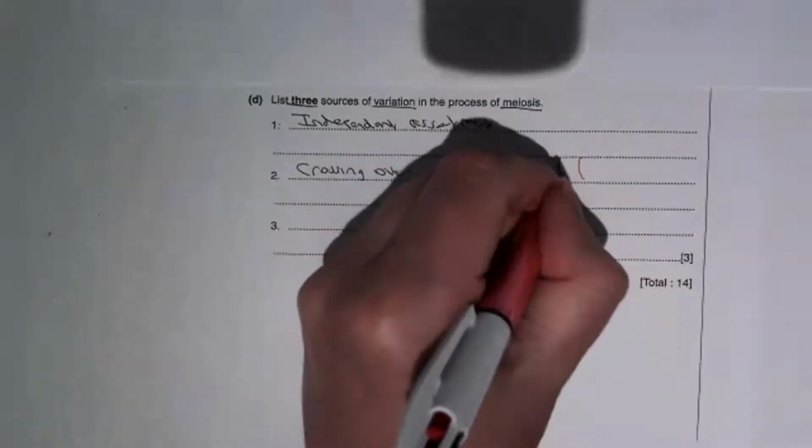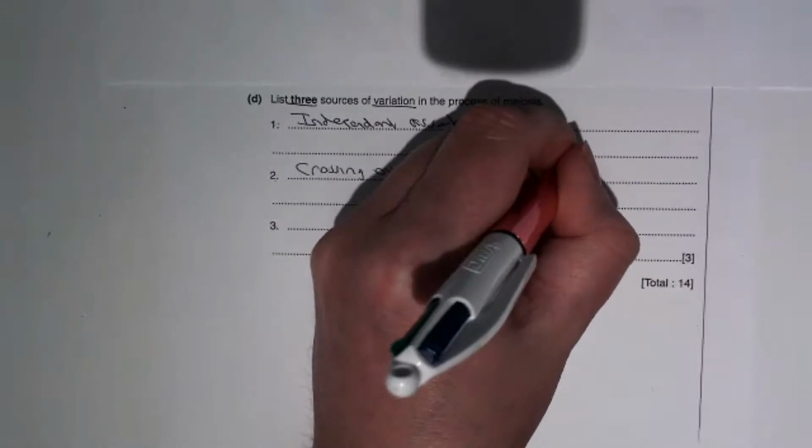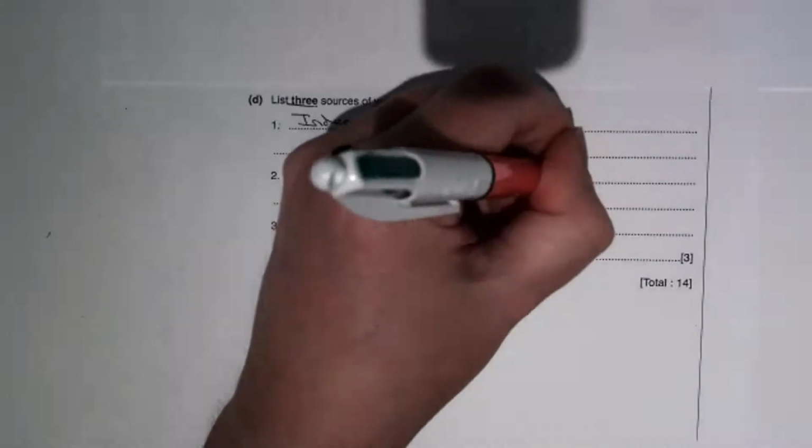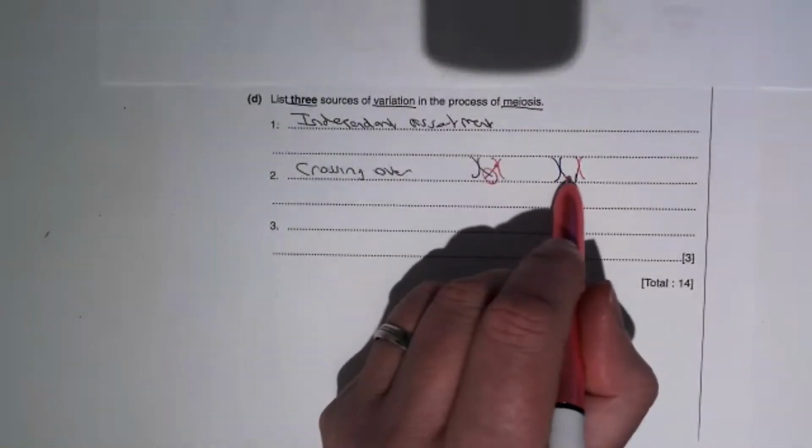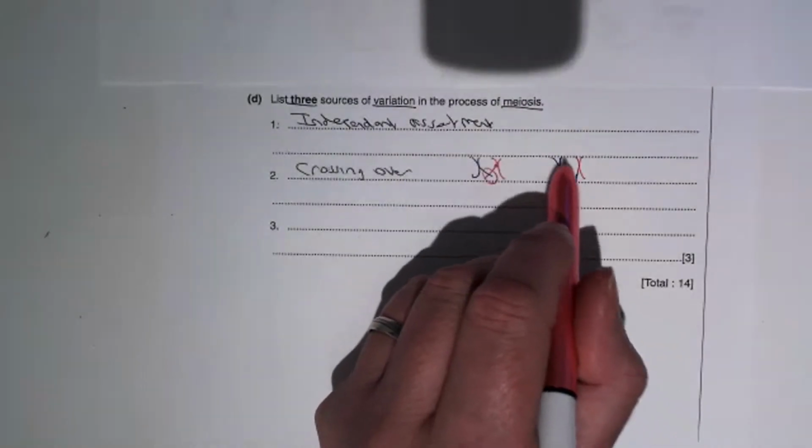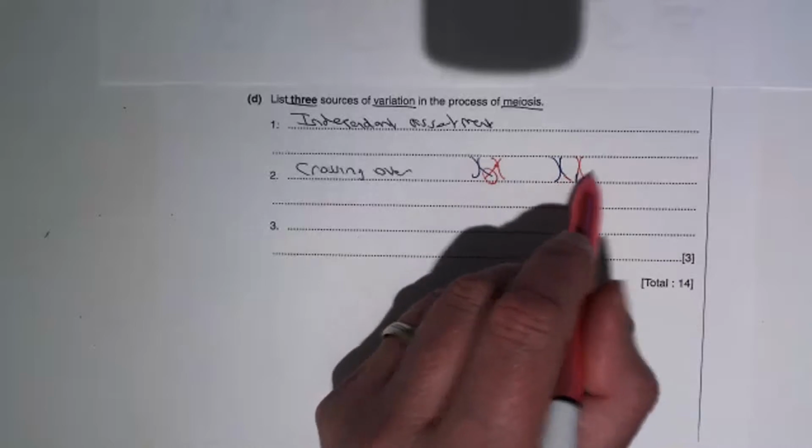So we started off with a full blue and a full red chromosome, and we ended up, these 2 chromatid parts here separating, so we've ended up with a blue chromosome with part red and a red chromosome with part blue. That's going to bring about variation.